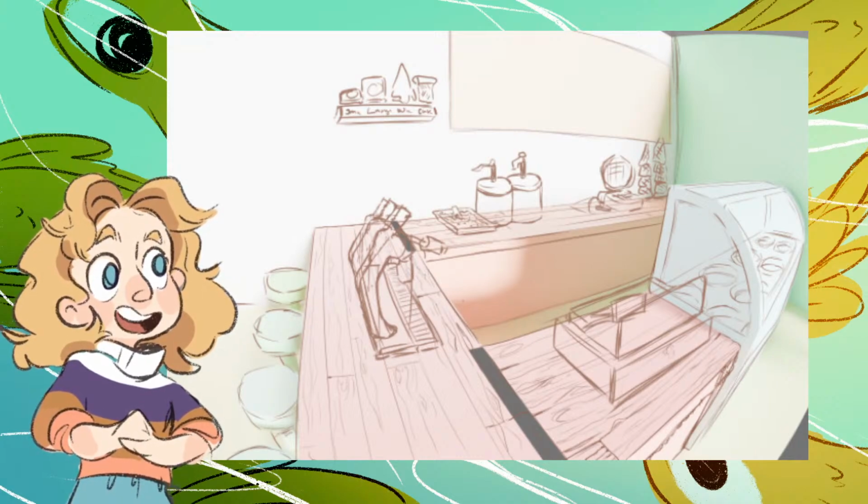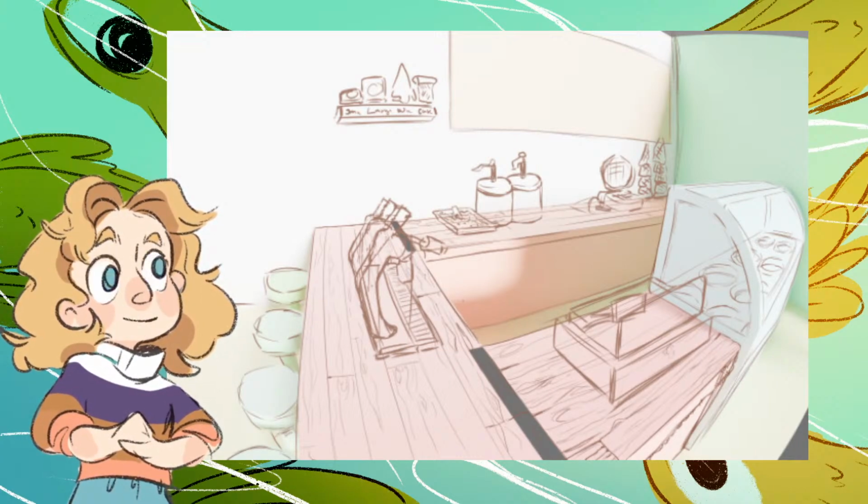Do we need anything else? I feel like there should be other things on the counter too. Oh yeah, the tip jar. I need to add the tip jar.